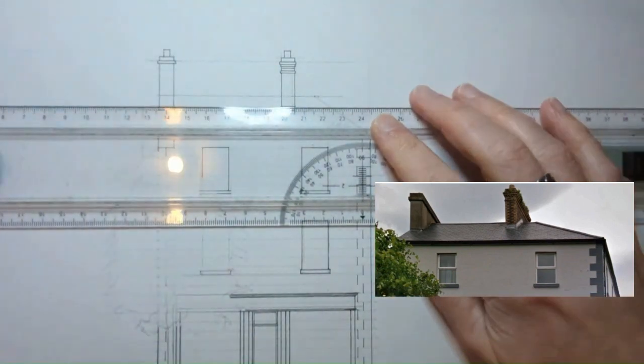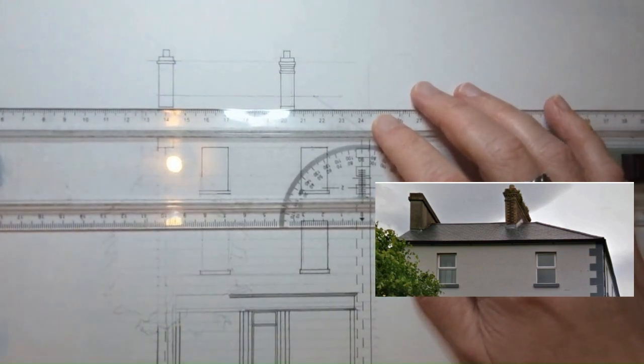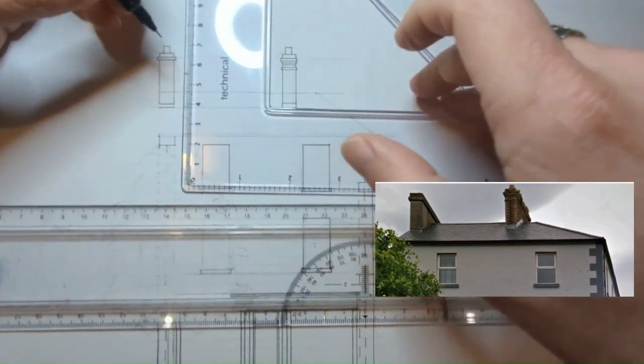And then it's time to move on to the roof. There's a bit of flashing drawn in there. Again, it's not measured, it's pretty much done by eye.